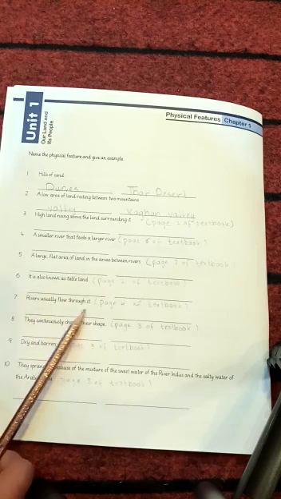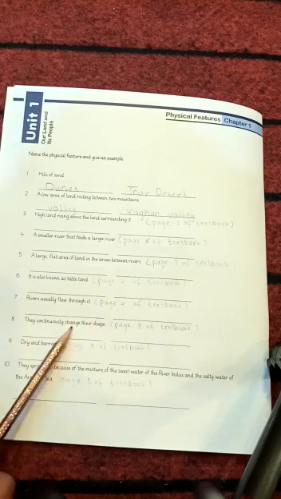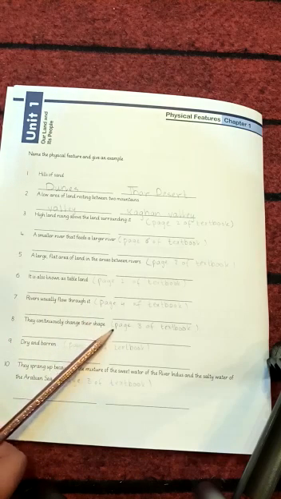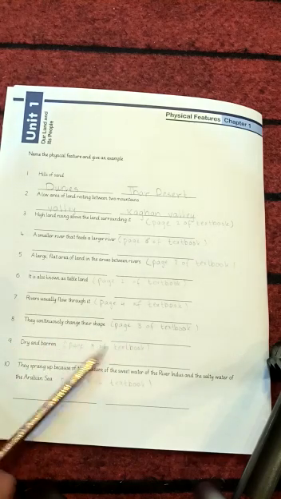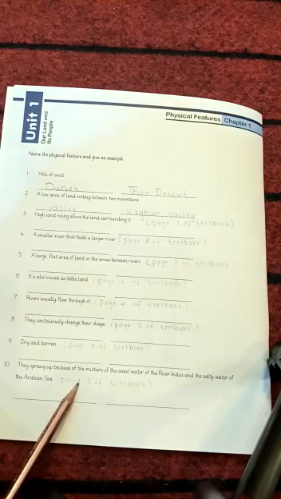Rivers usually flow through it. The answer is on page number 4 of textbook. They continuously change their shape. The answer is on page number 3 of textbook. Dry and barren. The answer is on page number 3 of textbook. They sprang up because of the mixture of the sweet water of the river Indus and the salty water of the Arabian Sea. And this answer is again on page number 3 of your textbook.